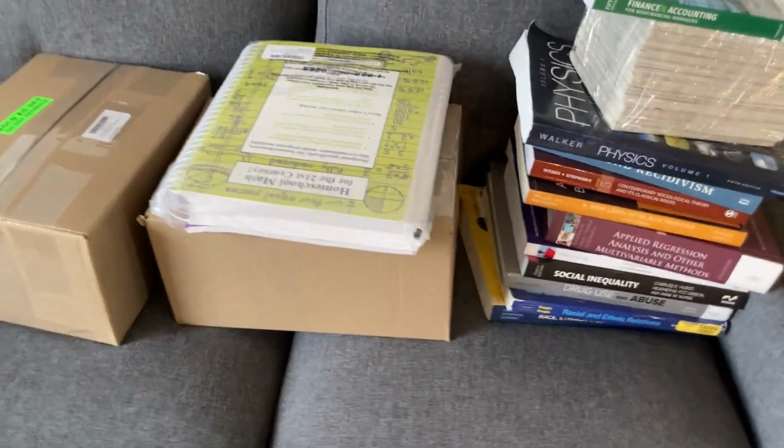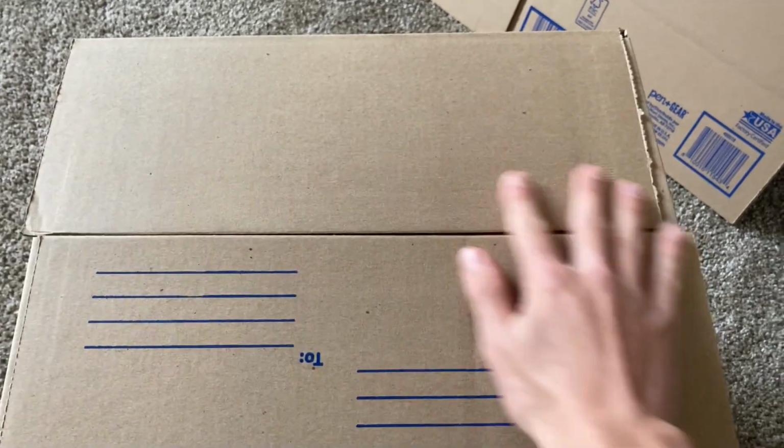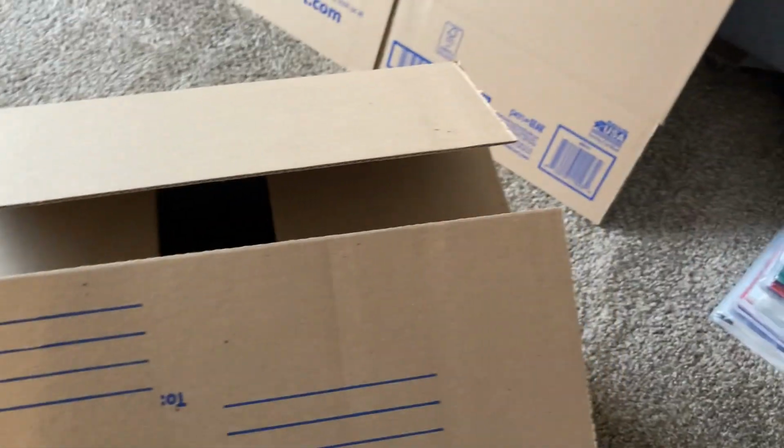And I'm going to go ahead and start building the boxes and putting these in there. Hopefully it's pretty self-explanatory, but basically I'm just going to build the box. I'm just going to put some tape down the middle, some tape on the sides, then I'm going to flip it over, and that's where we're going to put the book.